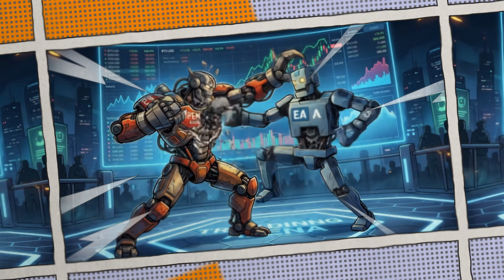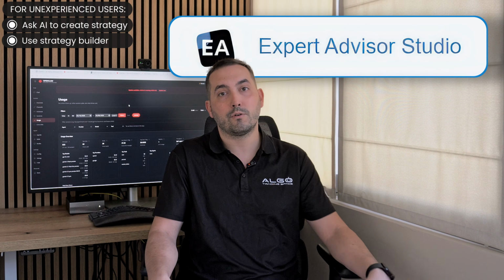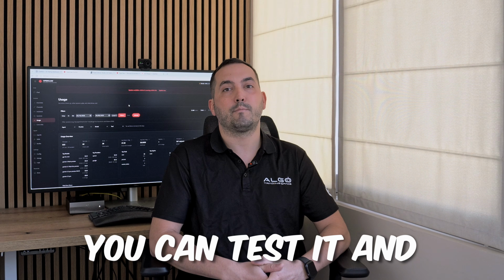When I started this experiment, I wanted to compare the performance of the Claw bot strategy against a regular strategy. For the purpose of this experiment, I decided to choose a strategy which I generated with EA Studio, because the use case would be simple for people who don't have real trading strategies and don't know what to implement. They could either ask the AI to create a strategy for them, or use a strategy builder like Expert Advisor Studio, press the generate button, and EA Studio will generate strategies with indicators, and then you can test it and place it on your account.